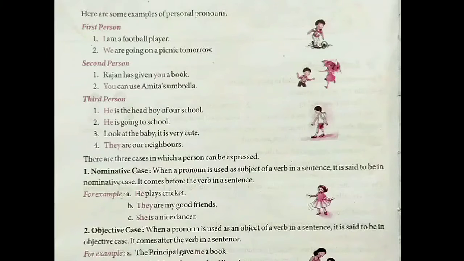Here are some examples of personal pronoun. First person: I and we. I am a football player. We are going on a picnic tomorrow. Here the first person is the person who speaks. I am speaking, so I is first person. We: as a group, if something is said, then we are going on a picnic tomorrow.